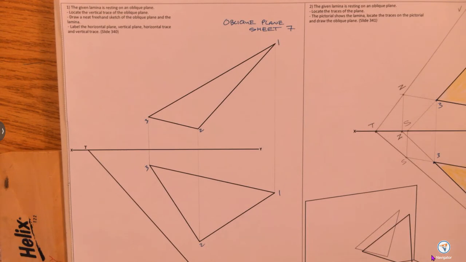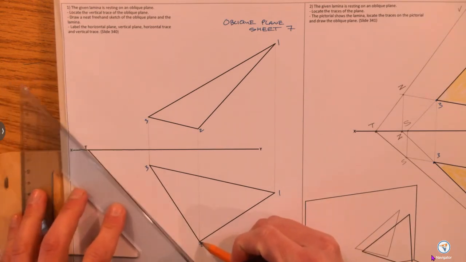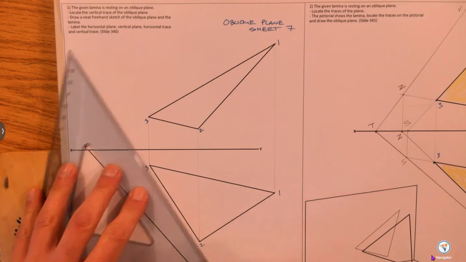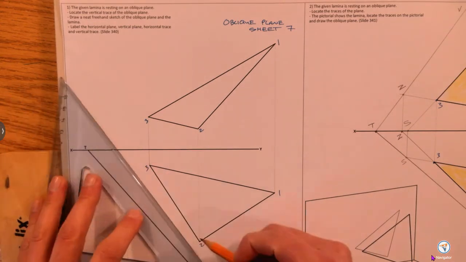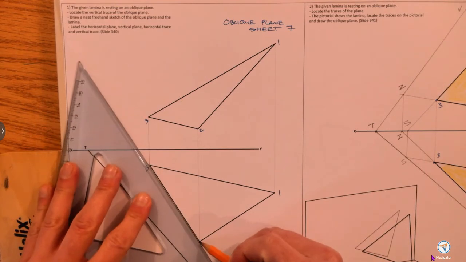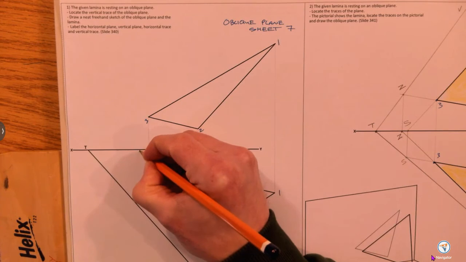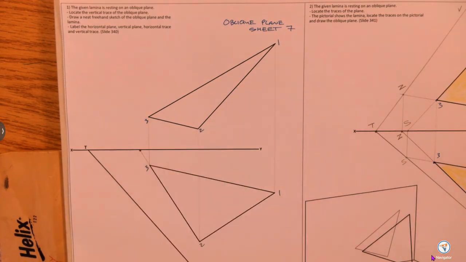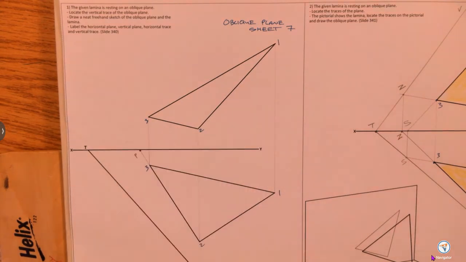Moving on to the second, question 1 on the page is the other question. I have to locate the vertical trace. So to locate the vertical trace, again, I work from plan. What I'm doing is extending 2, 3. It doesn't matter, I could extend 1, 3 either, or 2, 3. 2, 3 is just going to work out a bit better. I extend 2, 3. And what I'm doing is extending it to hit the vertical plane. So the vertical plane is in plan. So I'm getting 2, 3, I call that point P, for example.